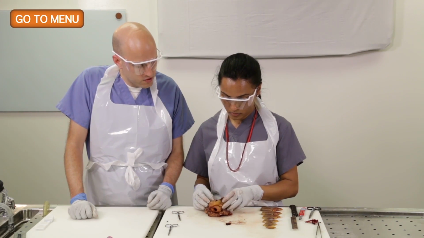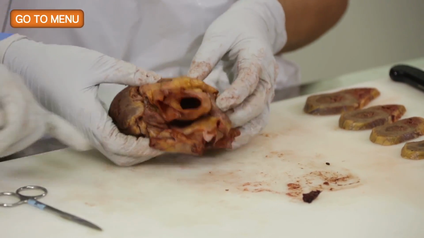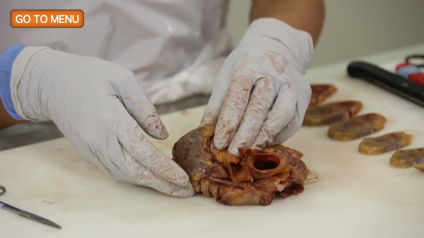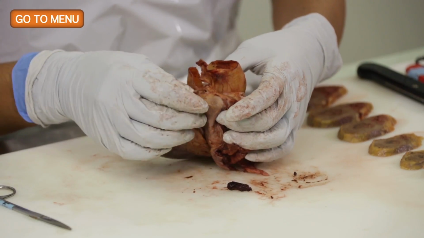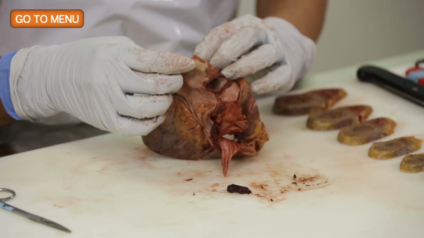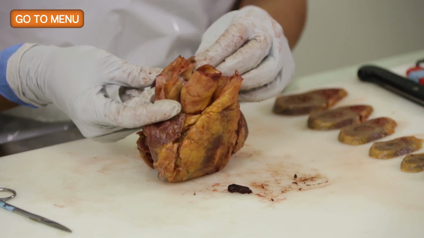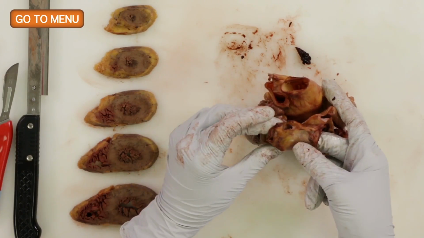Okay, so then we turn our attention to the left side of the heart. I want to bring it back up here a little bit. Not so high. All right, so the left side of the heart, again, just like we did for the right atrium, on the left atrium, you want to open the pulmonic veins, and that'll expose the left atrium.